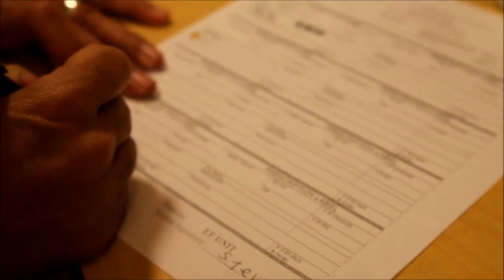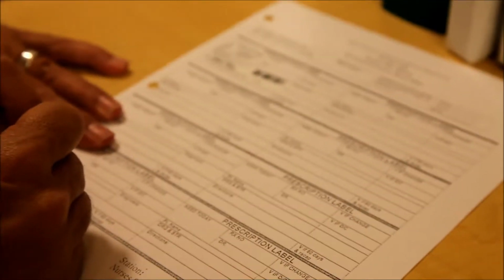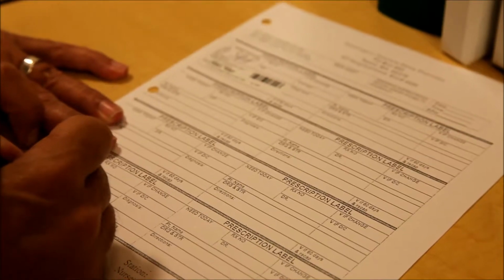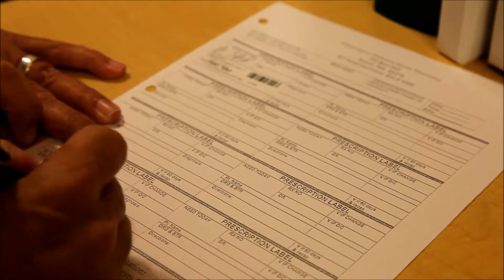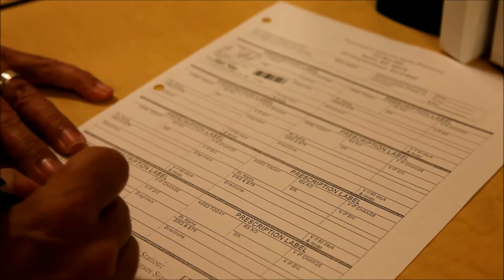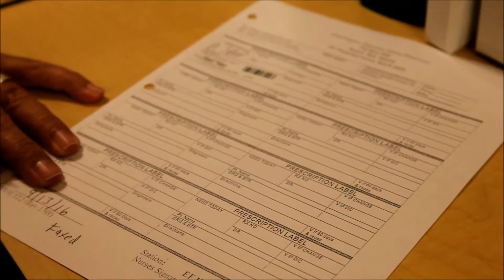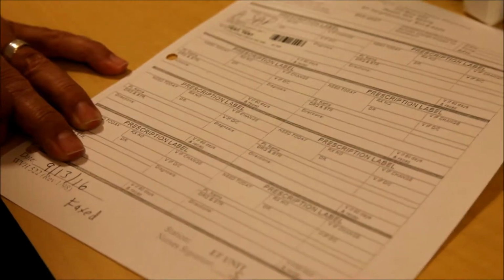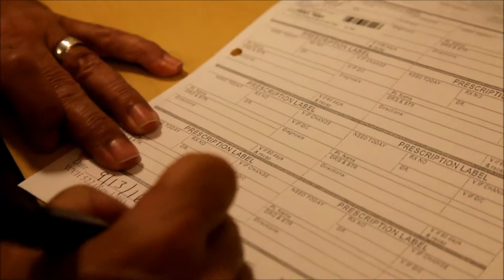I'm going to put my name on here. I'm going to put today's date, 9/16, and I'm going to put faxed at 12:20.